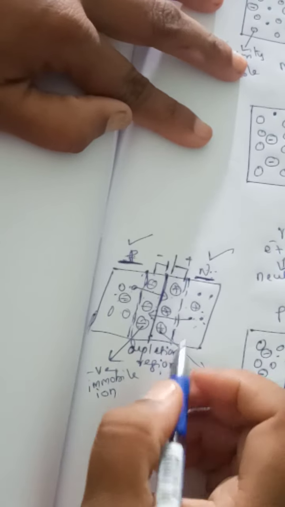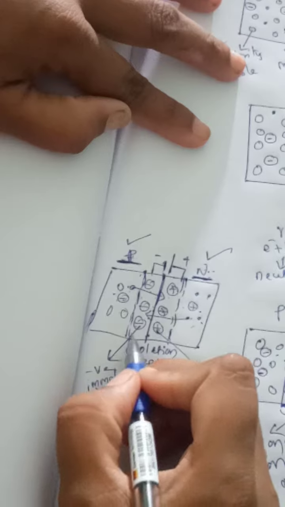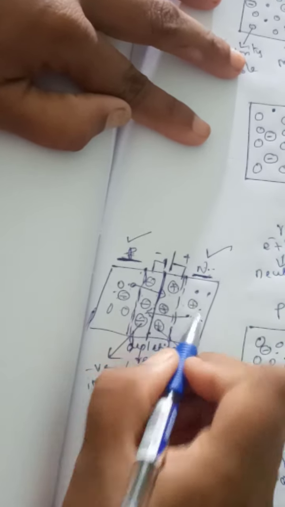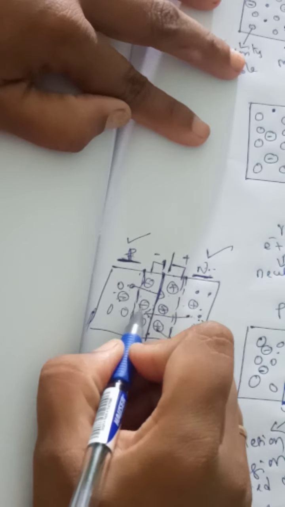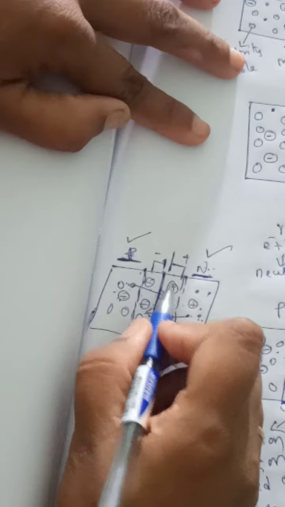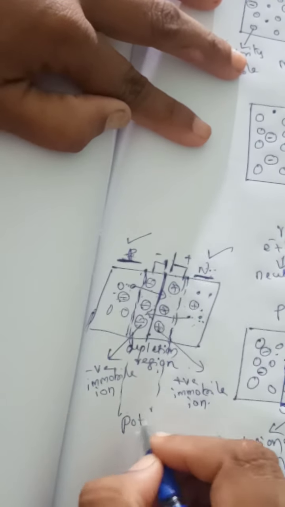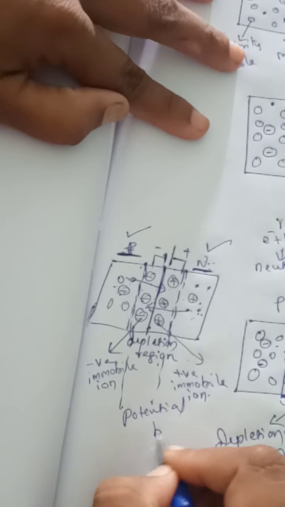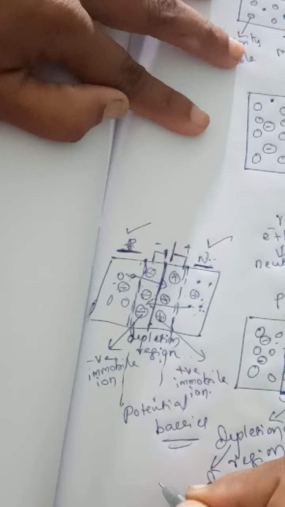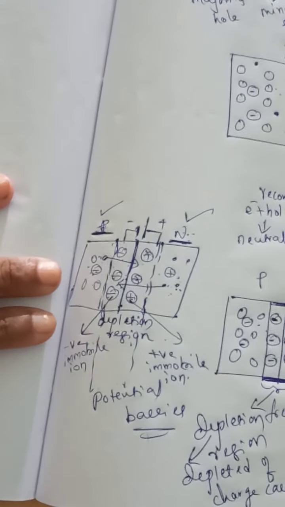So after the depletion region forms, a potential barrier is formed in this depletion region. Electrons cannot enter the p region due to the negative immobile ions. Holes cannot enter the n region due to the positive immobile ions. That is, a potential barrier has developed in the depletion region. Right? So this is the construction of the PN junction diode.